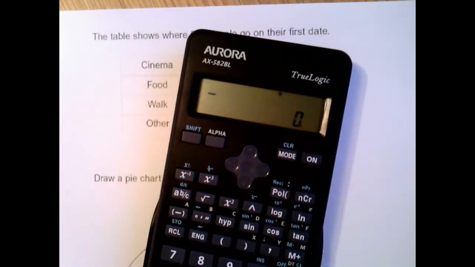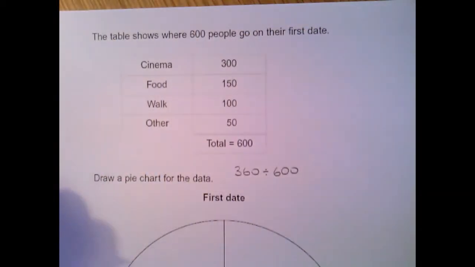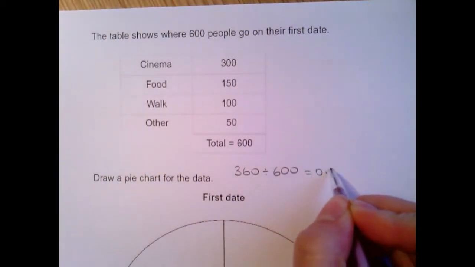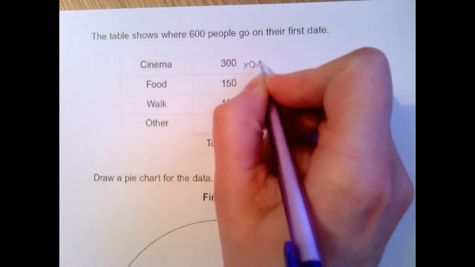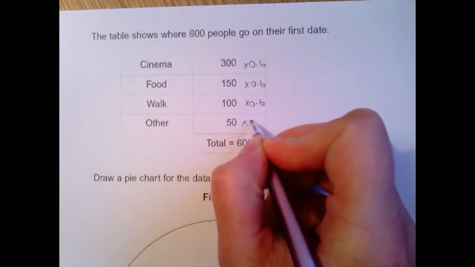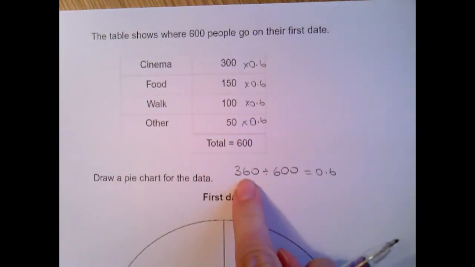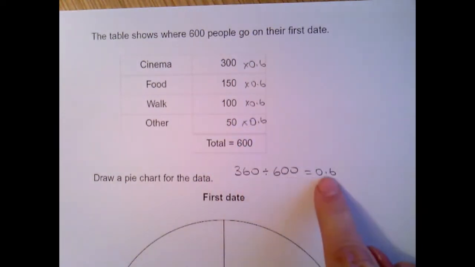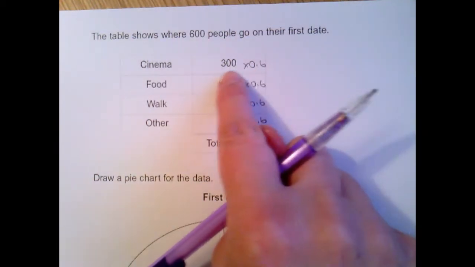So 360 divided by 600 gets you 0.6, and that's what you use then as your decimal multiplier. And if you stick with that same method, then it might be easier for you to remember. So 360 divided by the total gets you your multiplier, and timesing by 0.6 will actually make these smaller.